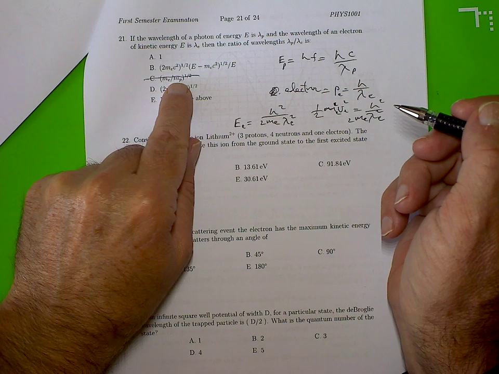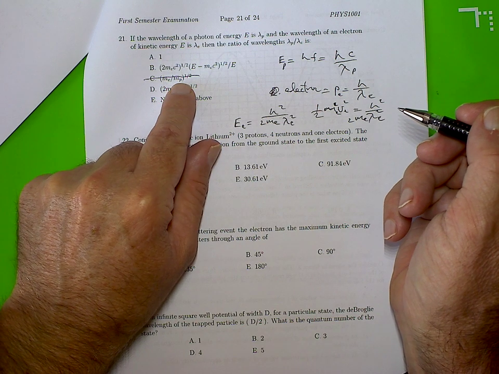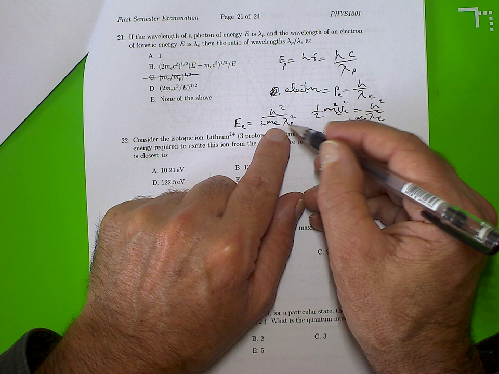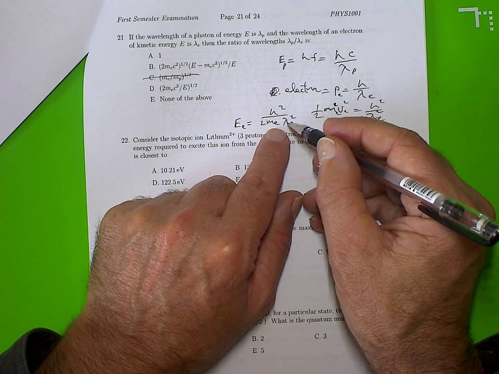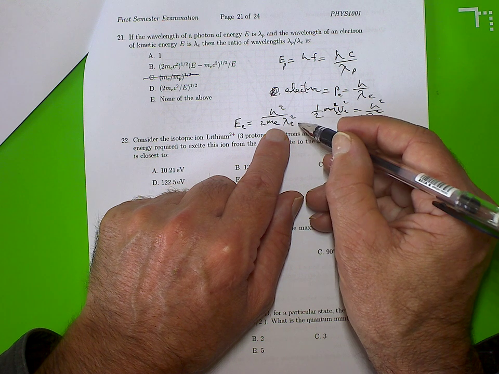It doesn't matter if it's massive proton or massive photon, it still doesn't work. Okay, so coming back here, we want to have the wavelength of the photon over the wavelength of the electron.